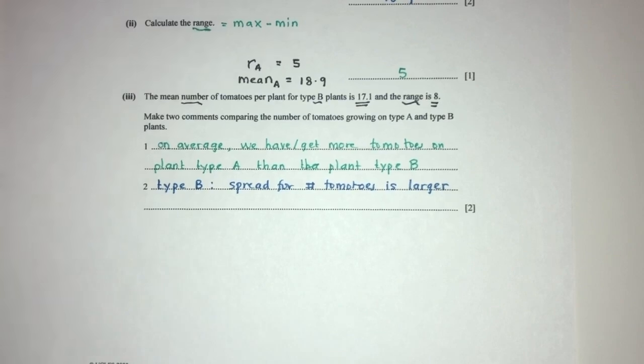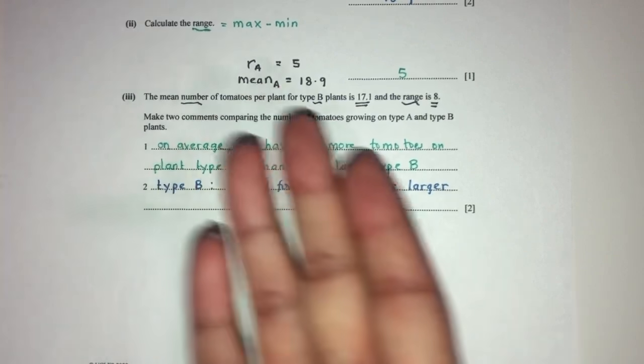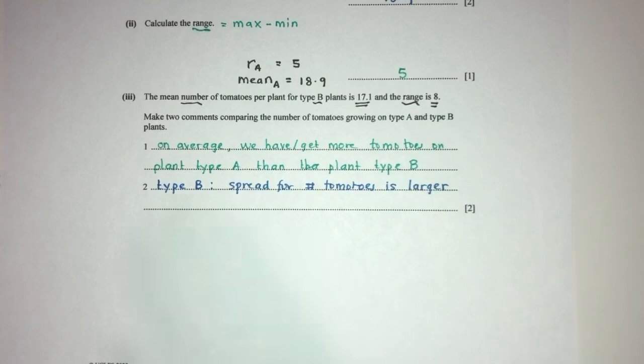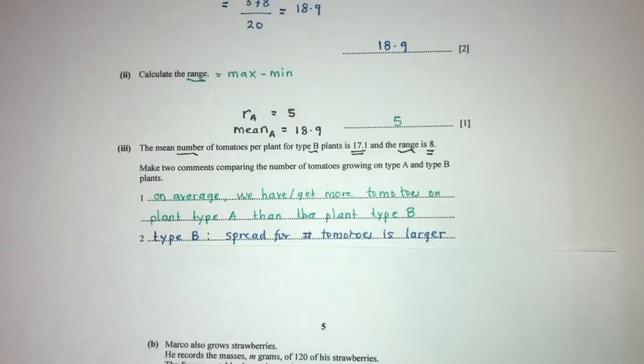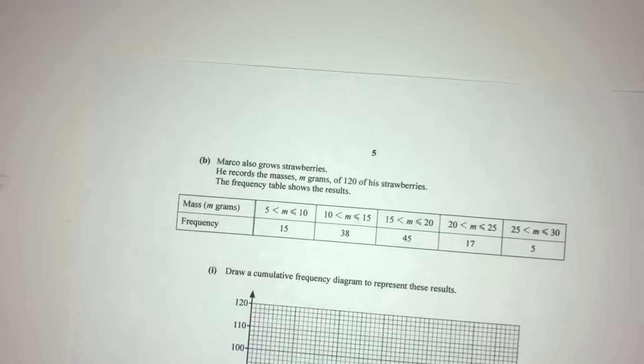Again, you just have to compare those values. That's what it means, right? Comparing the mean and comparing the range. Now it's up to you. You can always interpret those values as you wish, but compare those two. That's the main idea behind this.